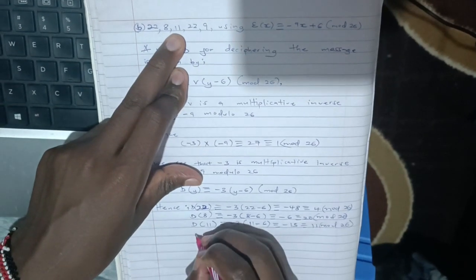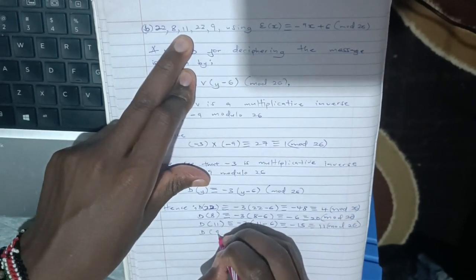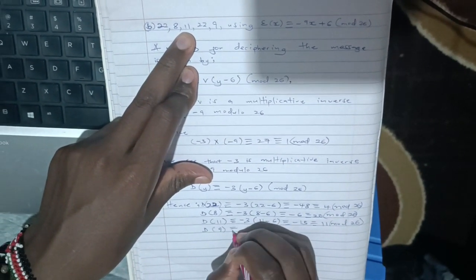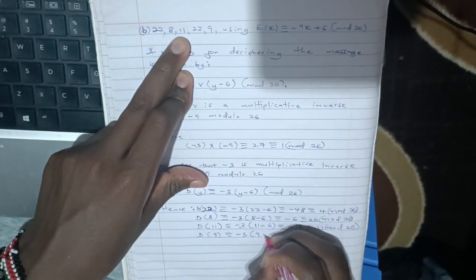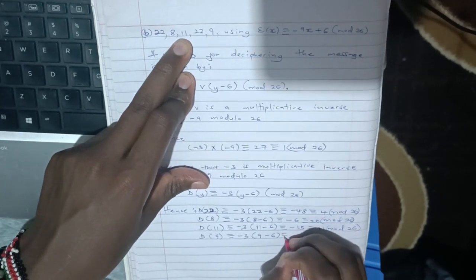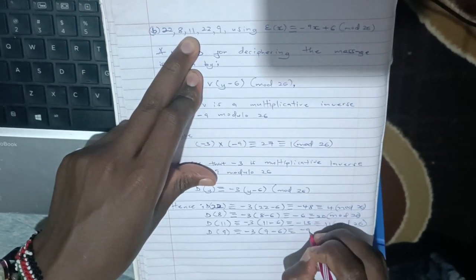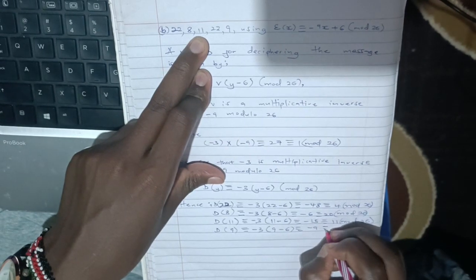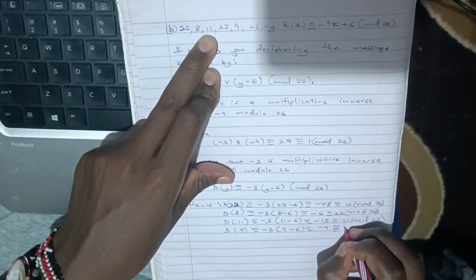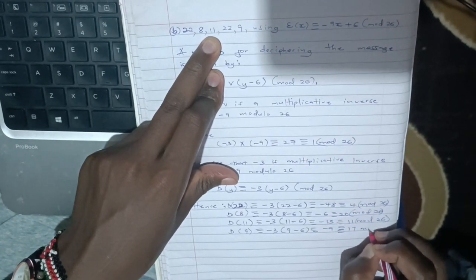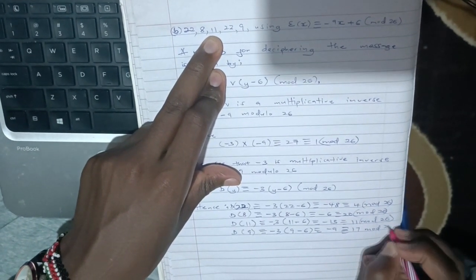Then the last bit, D(9), is congruent to negative 3 times (9 minus 6), which is congruent to negative 9, which is congruent to 17 modulo 26.